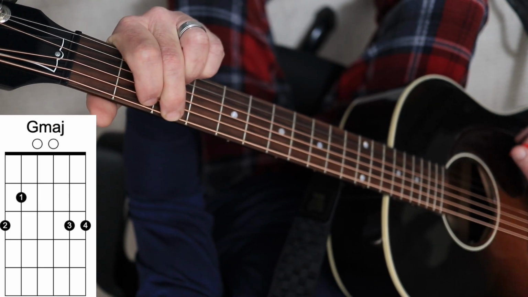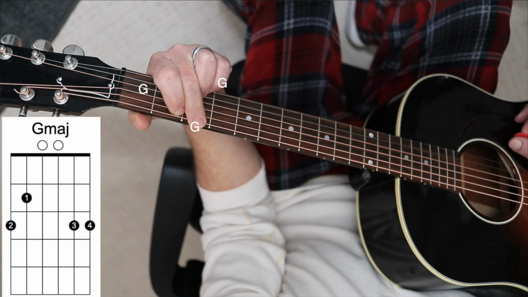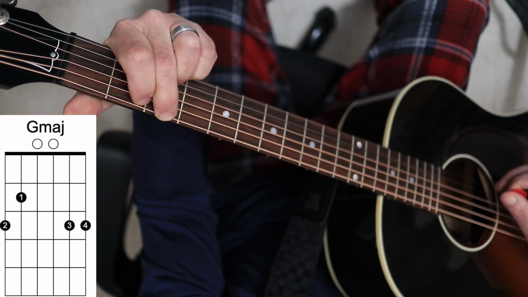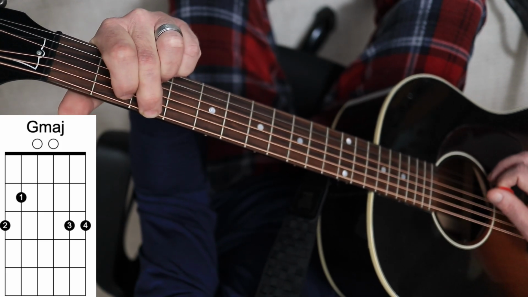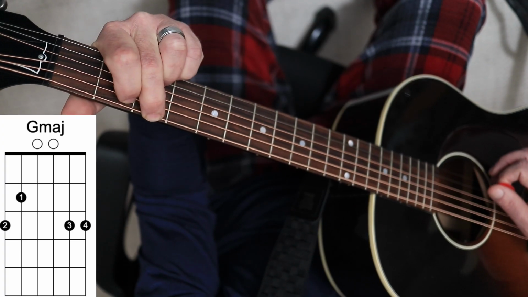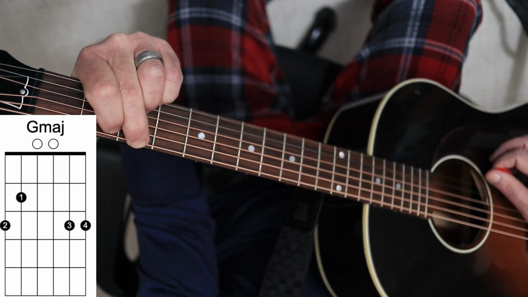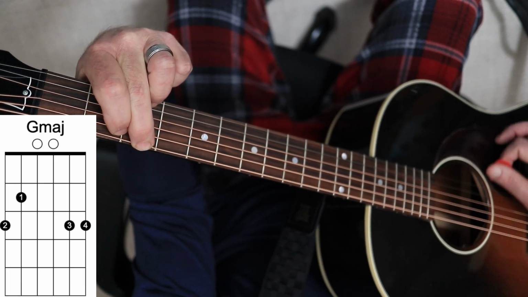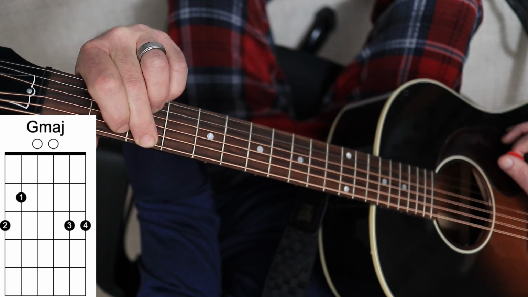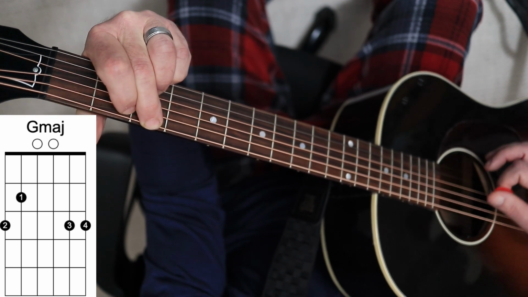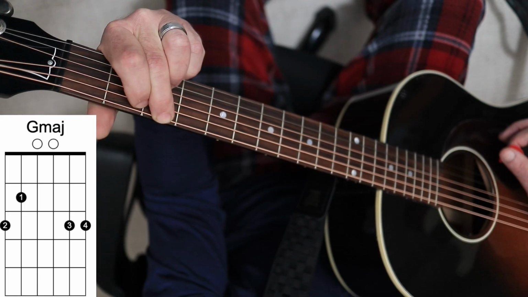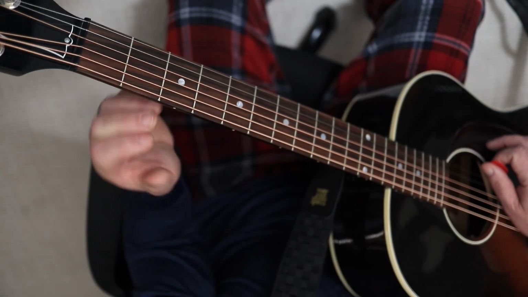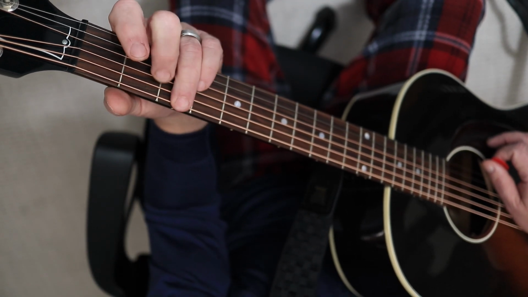G. G, you have 3 G's. Your bass note. The third string open. And then the first string, if you're playing just a 3-finger G. So your major chords are named usually from the bass note of that chord, and they'll usually be duplicated.